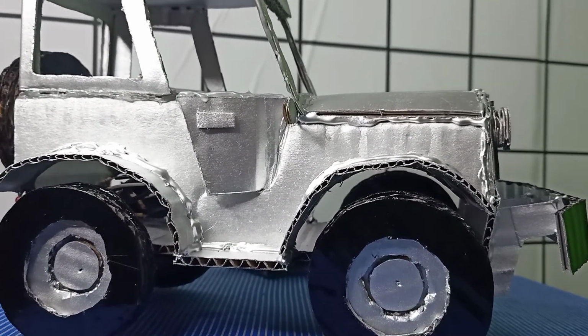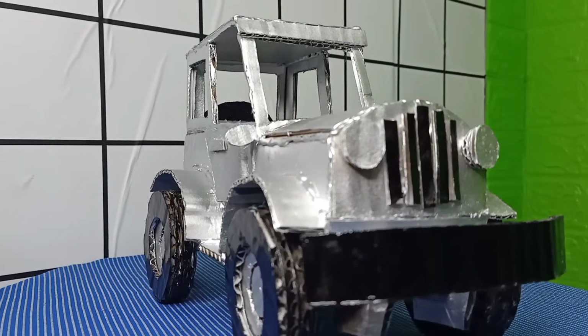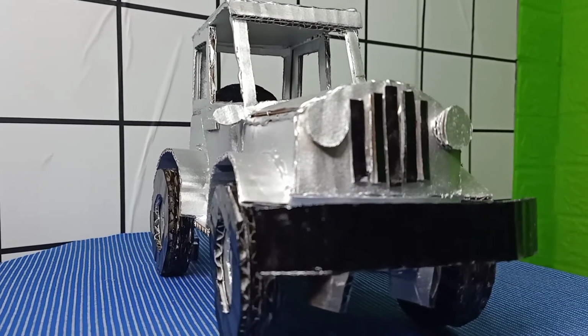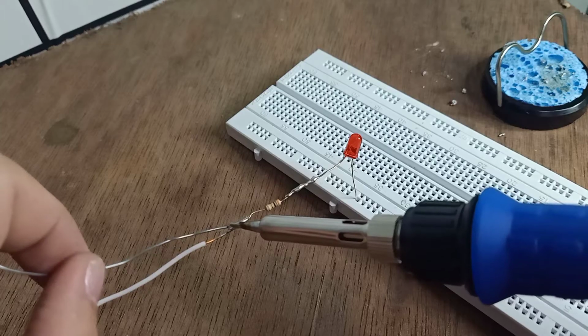in our car. A great way to recycle carton boxes is to turn them into a kid's toy. This car is crafted from carton boxes.